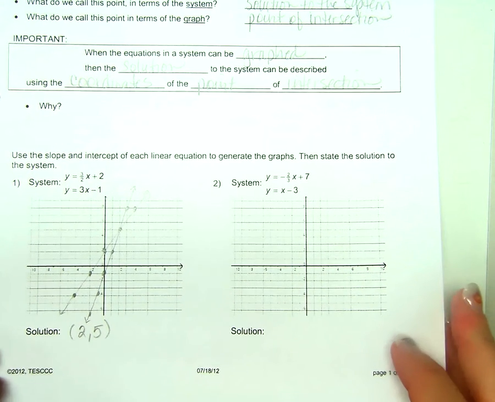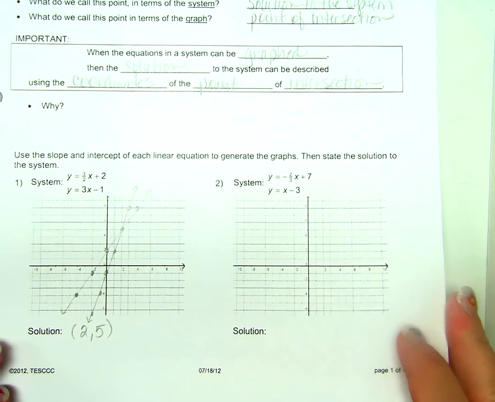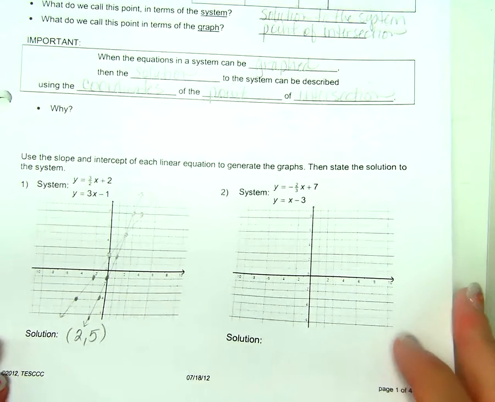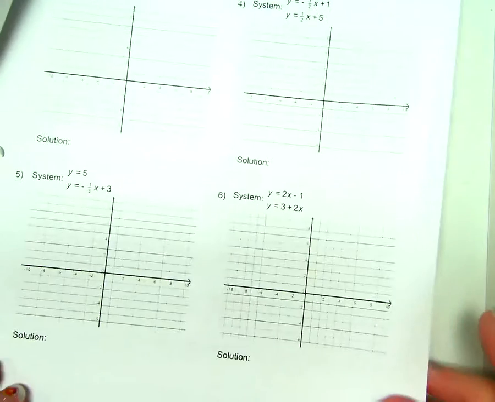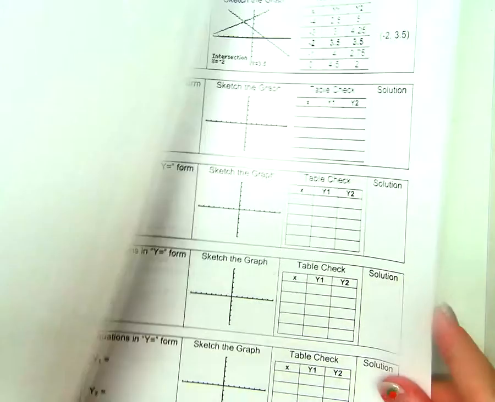Now, do you see why we're not going to do a lot of these? Because they're real easy, okay? I would rather use your time in other ways.